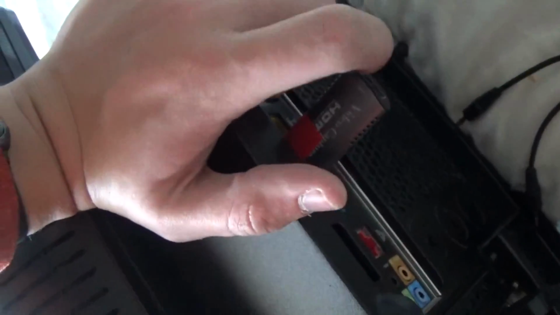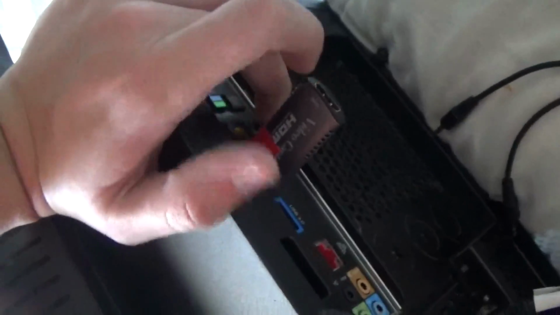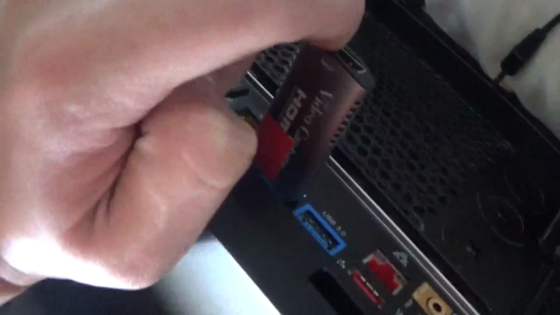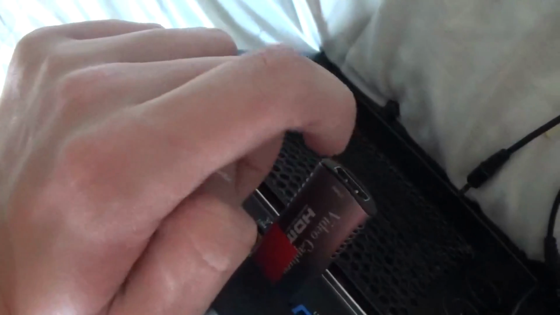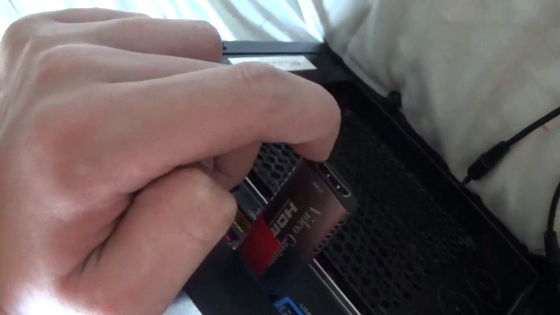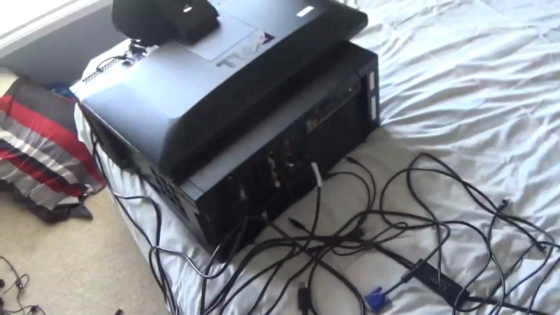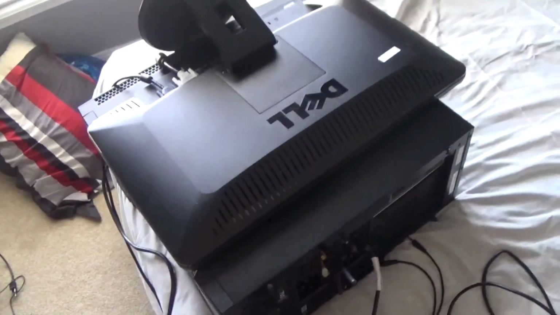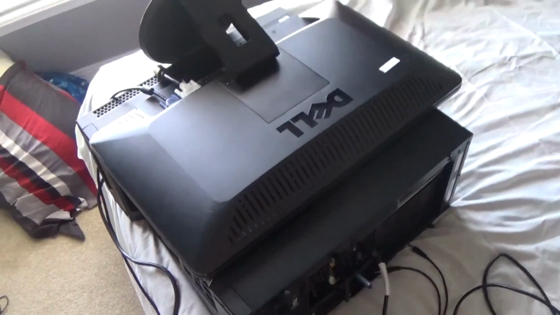I picked up this one on Amazon for $15. It plugs into USB, you have that HDMI cable, and you can plug your camera into there with an HDMI cable, and it will turn your camera signal into a webcam, making it able to use with OBS, your streaming software, or just on your computer.